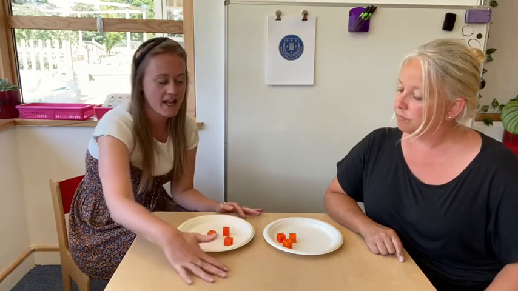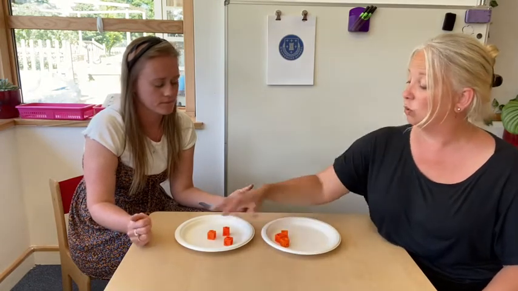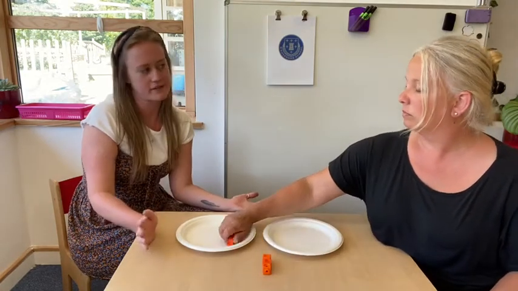So if we can share them out and there are none left, that means that there was an even number of cubes. So what we had all together was an even number. So let's try that again and see what happens if we didn't have an even number of cubes.